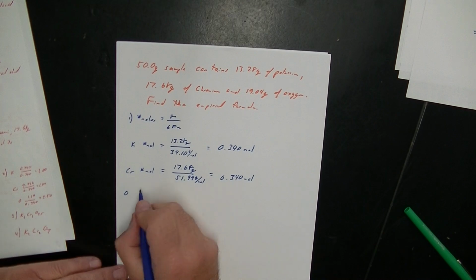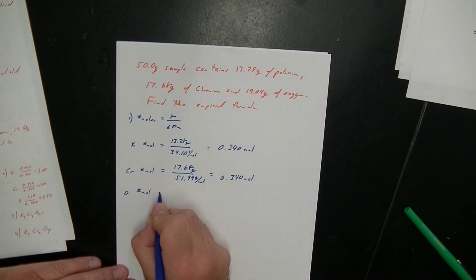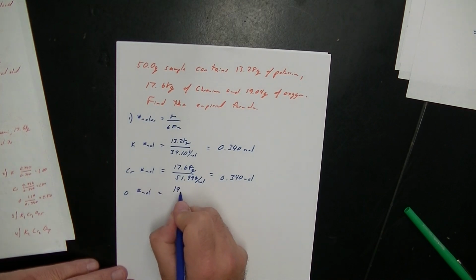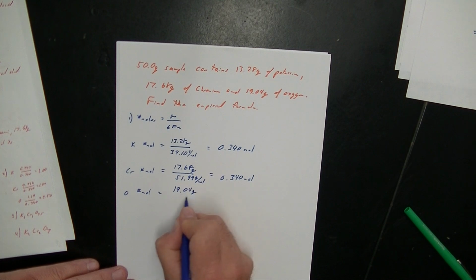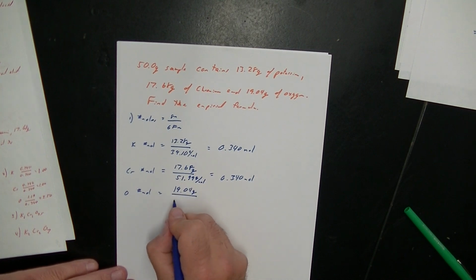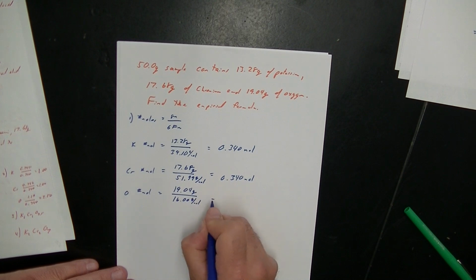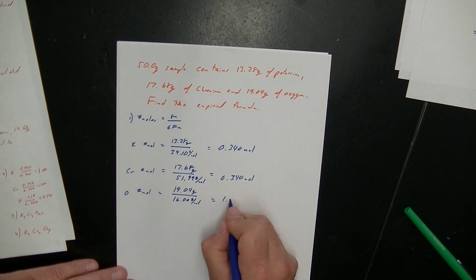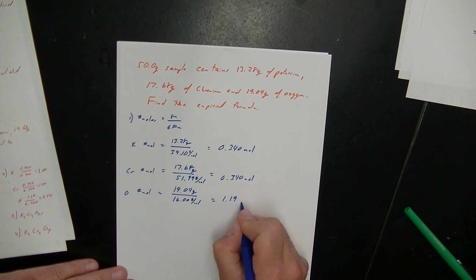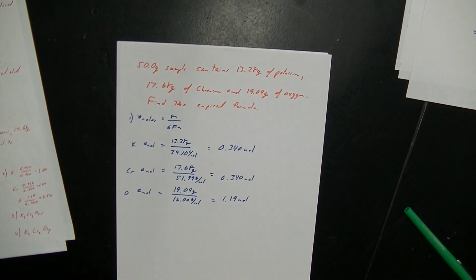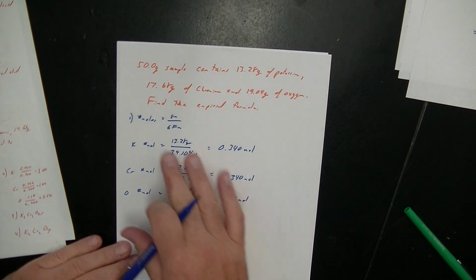And then we do oxygen. Number of moles equals 19.04 grams, all over 16.00 grams per mole. And we get 1.19 moles. All right, so that's our first step.